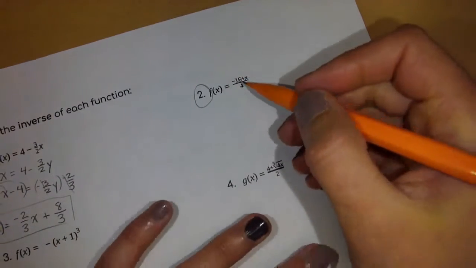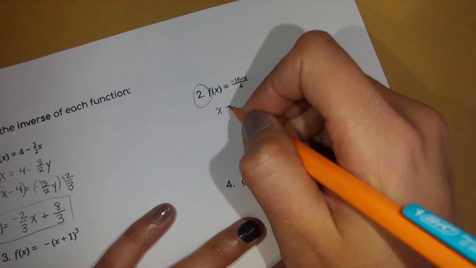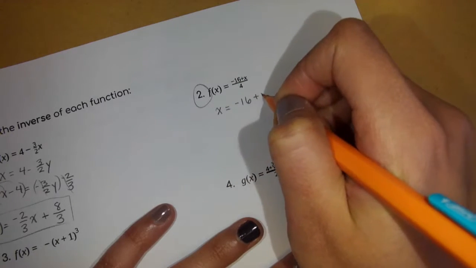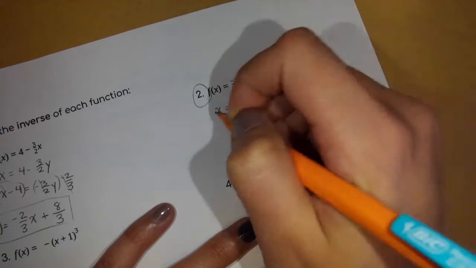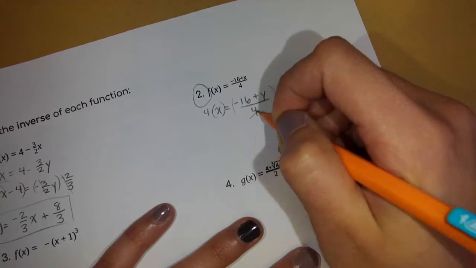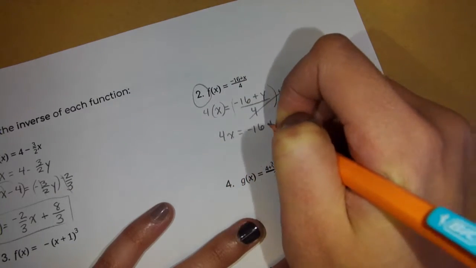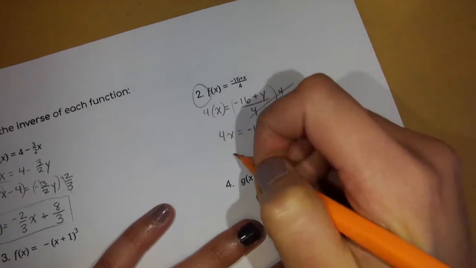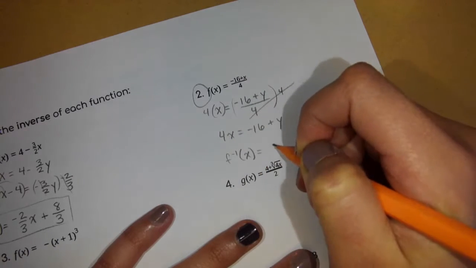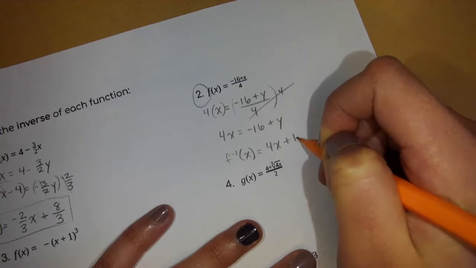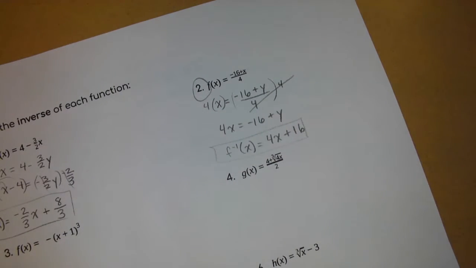Number 2, f of x is the same thing as y, and we're switching the x and y. So I'll do x equals negative 16 plus y over 4. I'll first multiply by 4 on both sides to get it out of this denominator, and then just add 16 to the other side. So my inverse of this function will be 4x plus 16. And again, you can check that on Desmos.